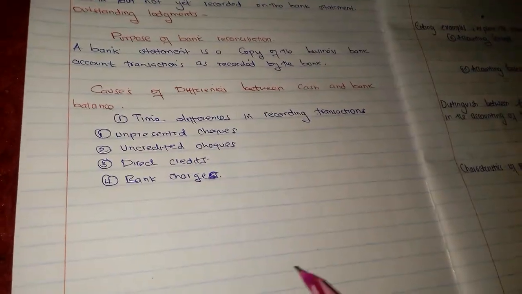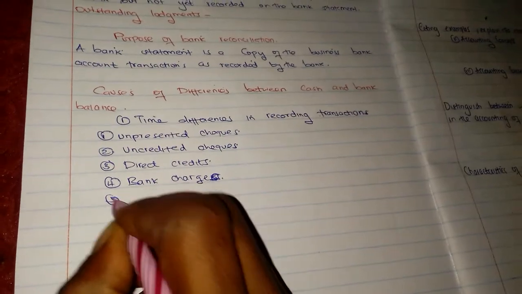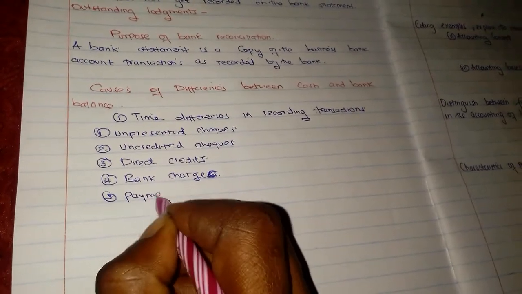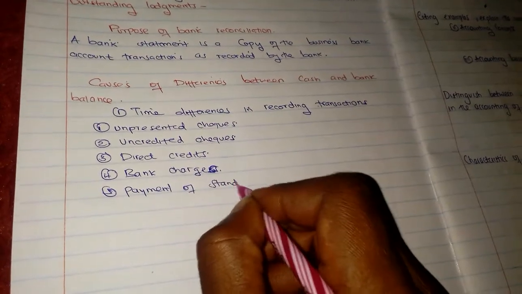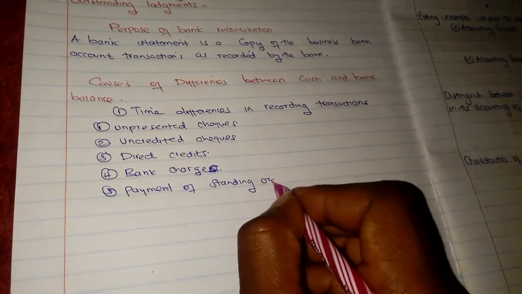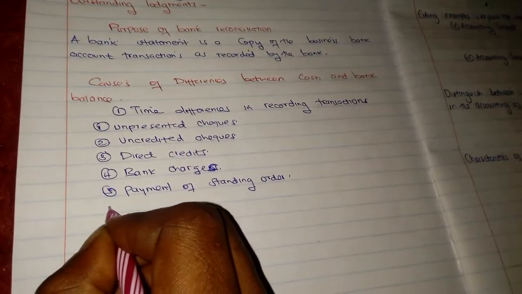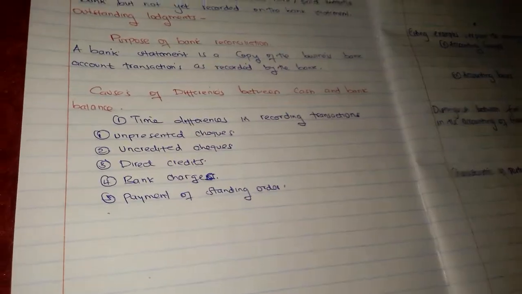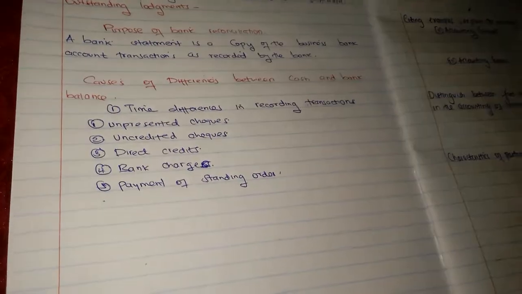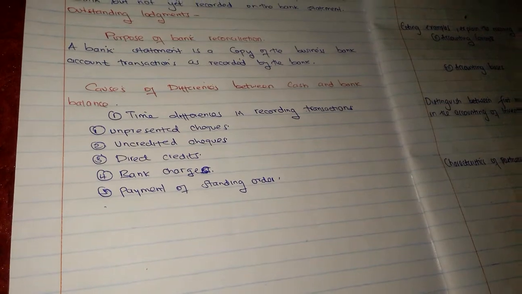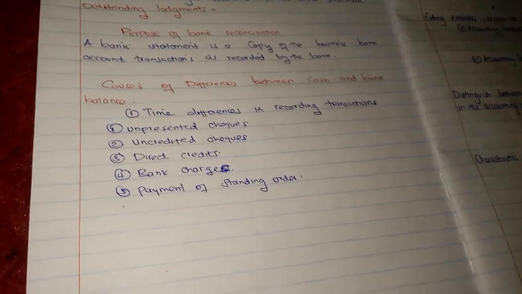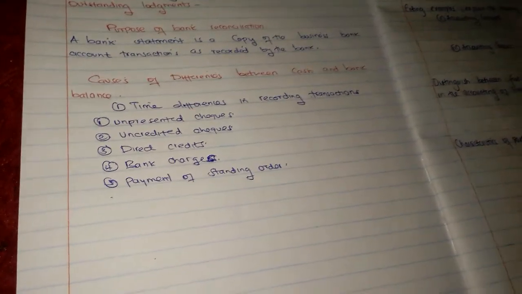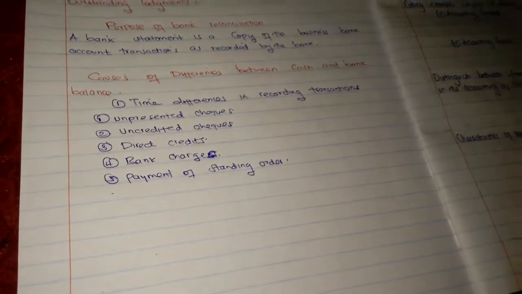Then we have payment of standing order. Let me explain payment of standing order. Payment of standing order are instructions to the bank to execute payment on behalf of the business, like a business instructs a bank to pay this particular person this amount of money.